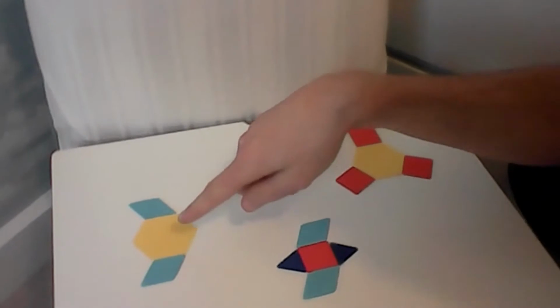Maybe you do, I'm not sure. I luckily do have some at home for my children, so I've tried to make some shapes myself, and I'm going to find out if they are symmetrical. So let's move the laptop and see if you can see my shapes. So I found some little wooden pattern blocks and I've made this shape here.